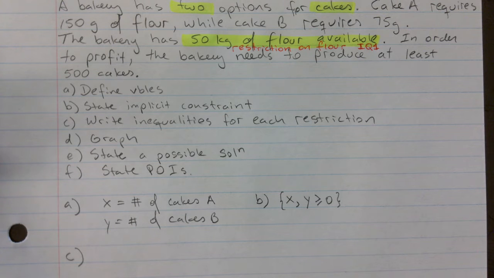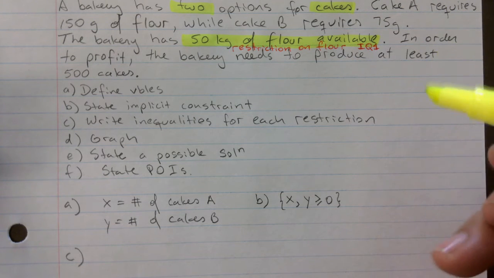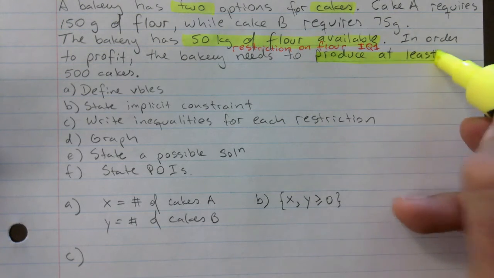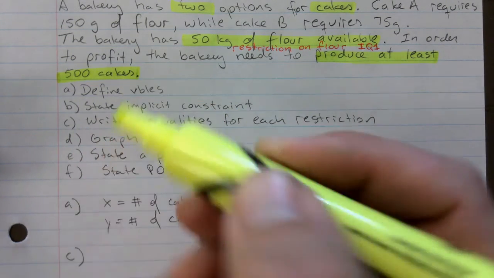Let's continue reading. In order to profit, the bakery needs to produce at least 500 cakes. So produce at least 500 cakes.